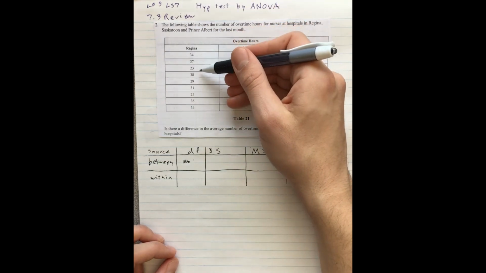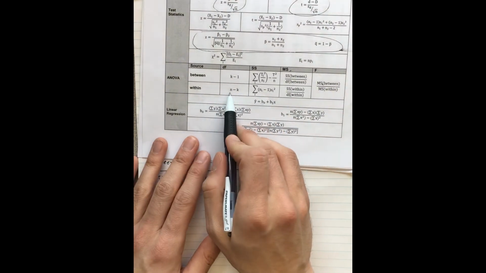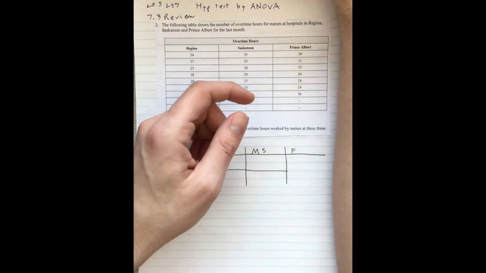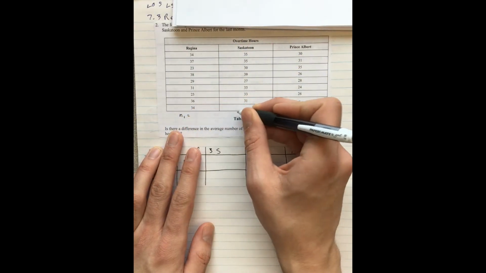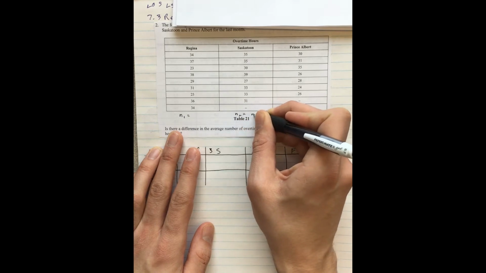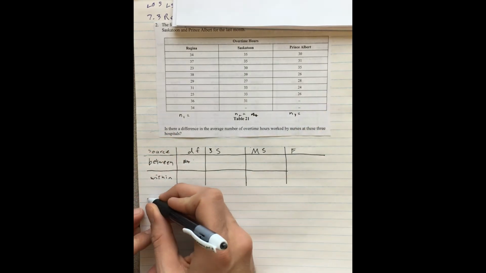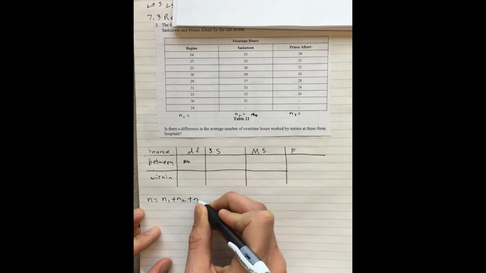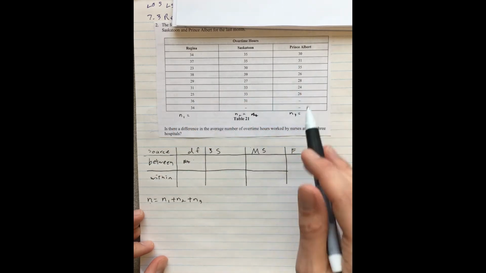First of all, we need n, and we need each of the ni's for the different categories. There are 1, 2, 3 different categories, so there should be n1, n2, n3. In the end, n itself is equal to n1 plus n2 plus n3, the sum of all the samples over the different categories.